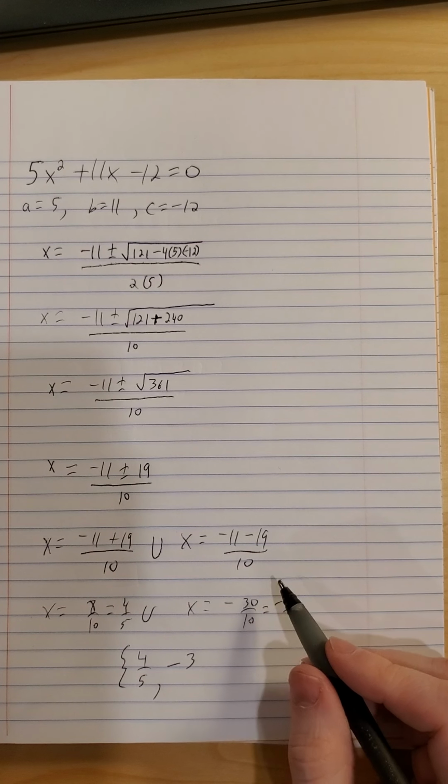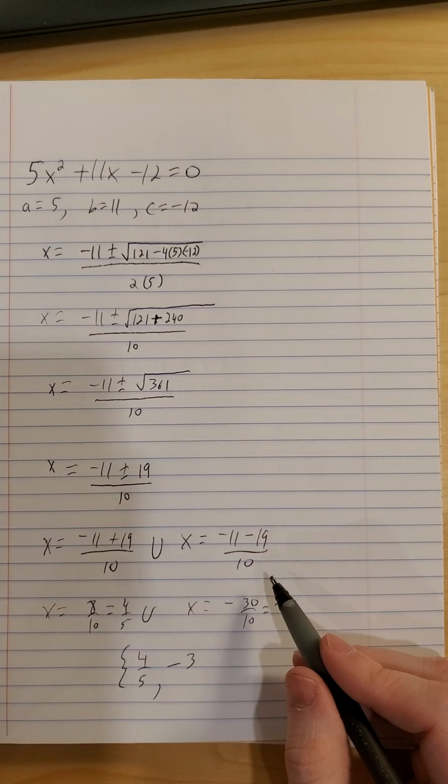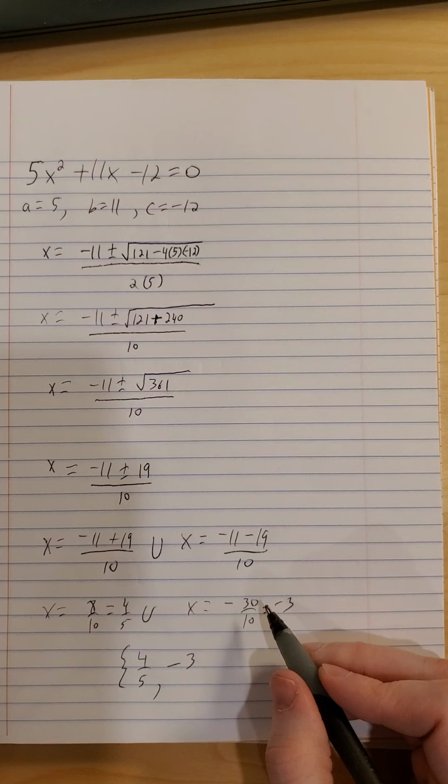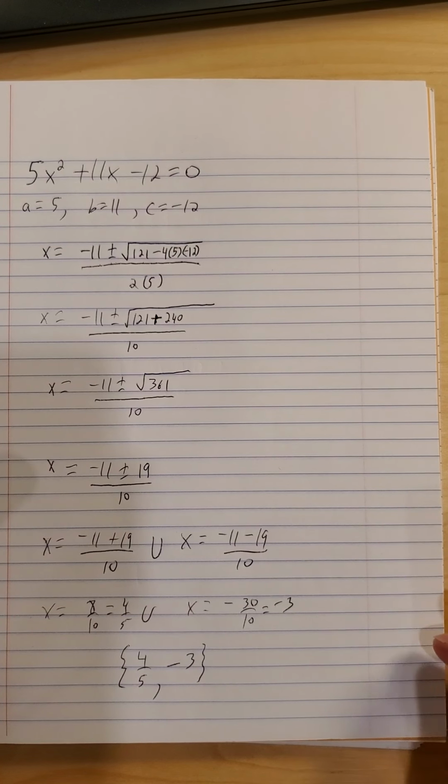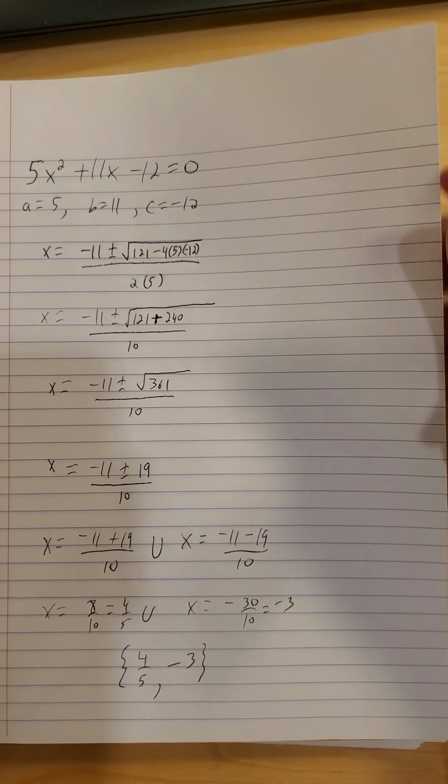Wait a minute. Negative 4/5 and negative 3. Both of those will work just fine.